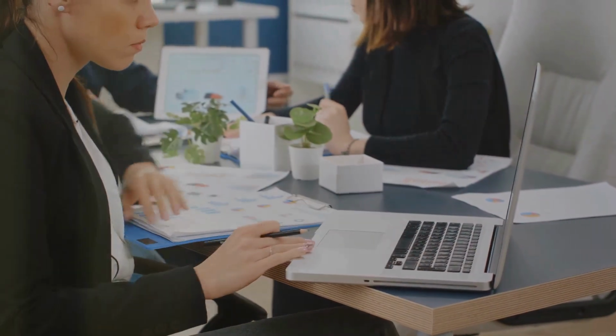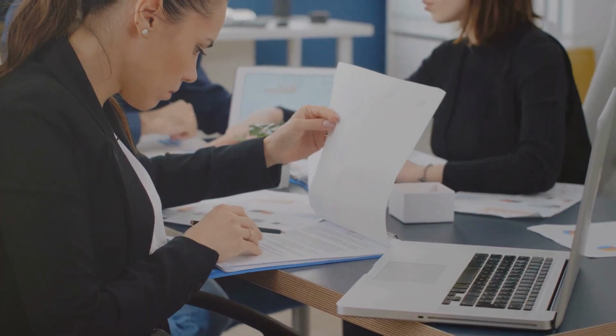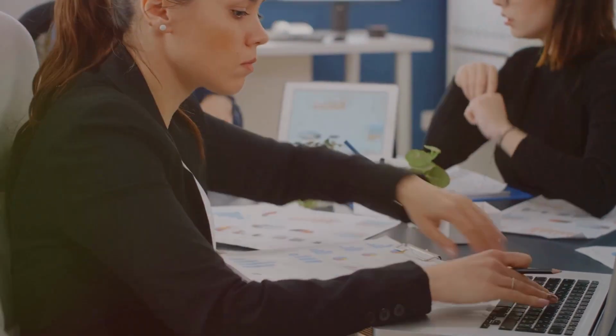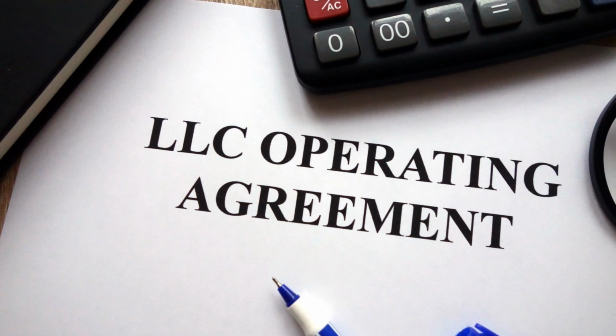Have you ever thought about starting your own online bookkeeping business? Well, the first step is to establish your company. This involves creating a legal entity, either an LLC or a corporation. Now you might be wondering, what's the difference?